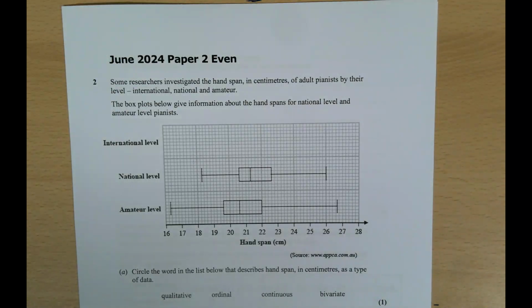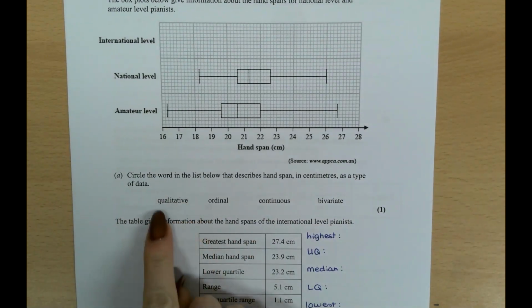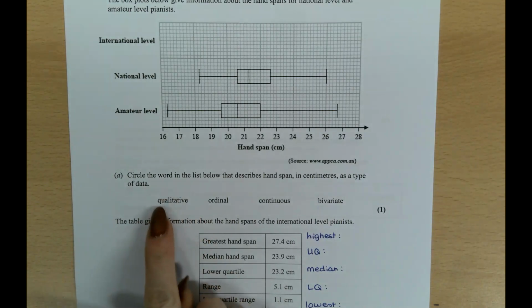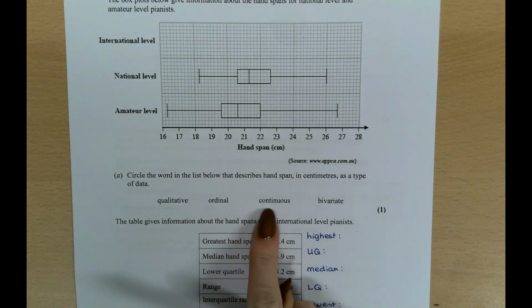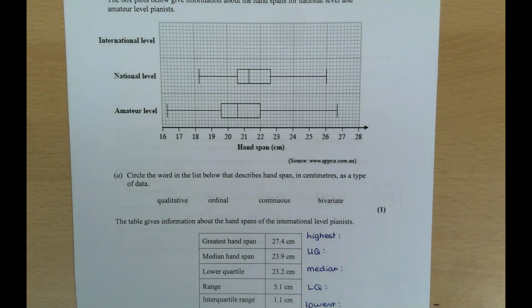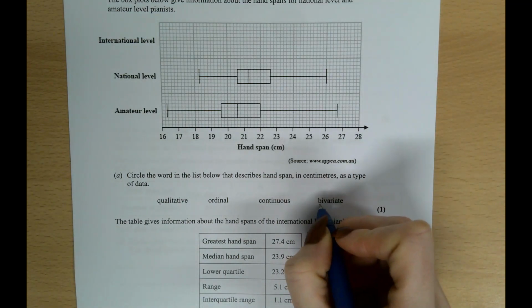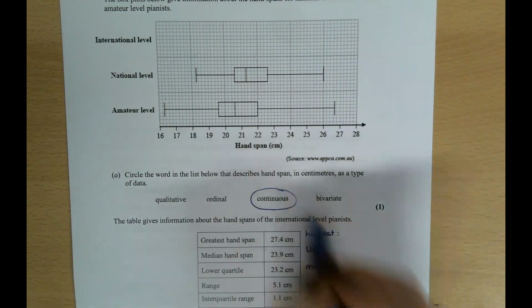Circle the word in the list below that describes handspan in centimetres as a type of data. So let's go through these. We've got qualitative, so qualities, well it's not quality. Ordinal, it's in order. Continuous, you can measure it on a ruler, on a stopwatch, something like that. Or bivariate, bi meaning two. So we're going to have continuous because we can measure it on a ruler.